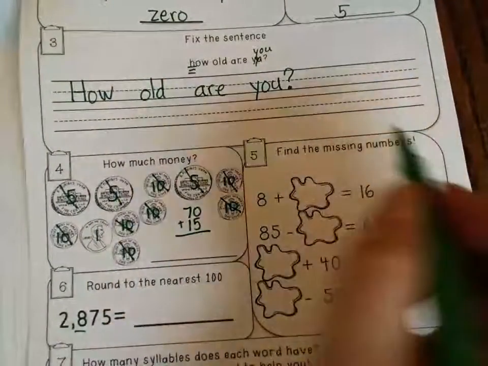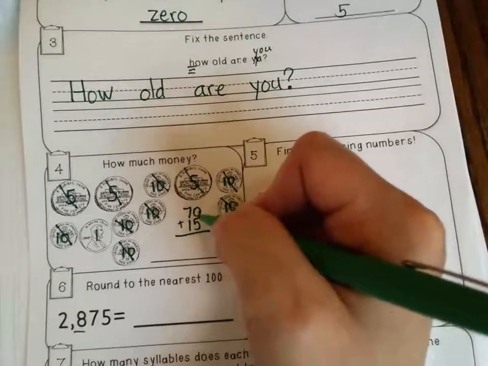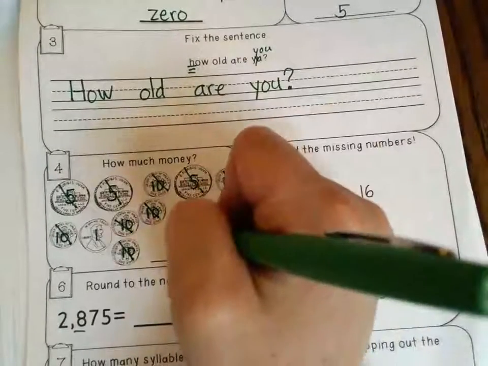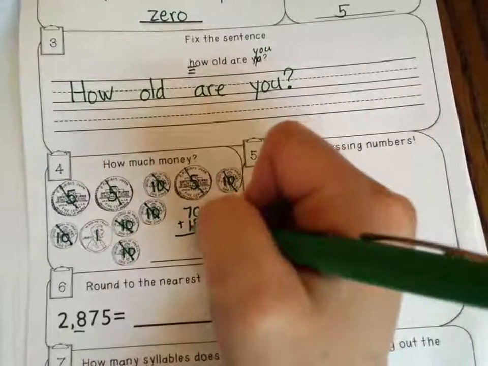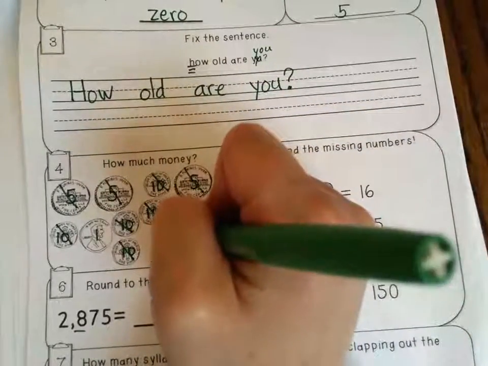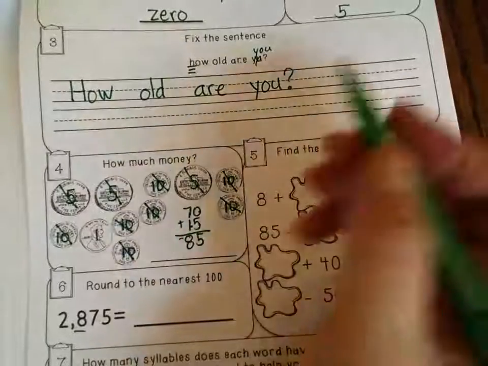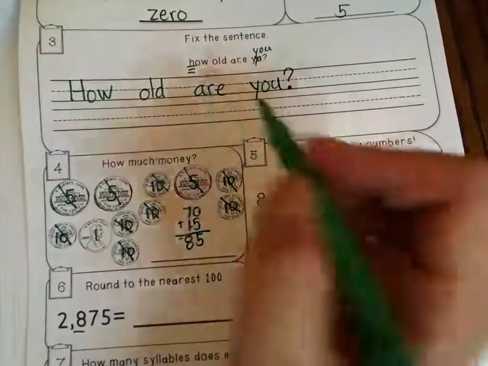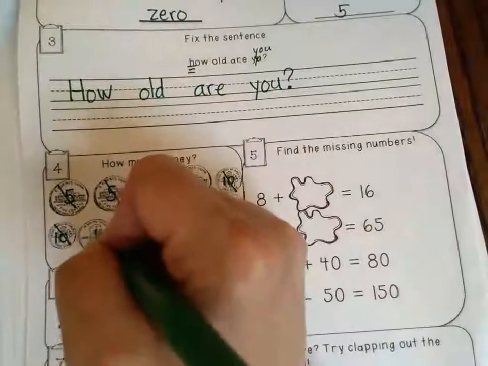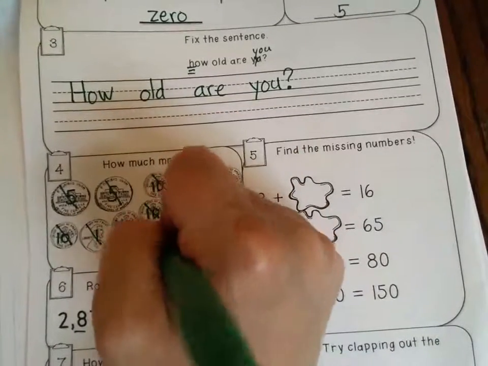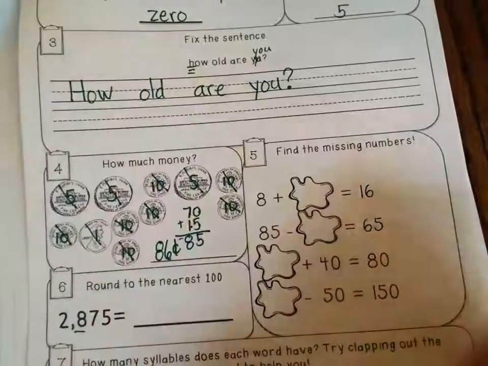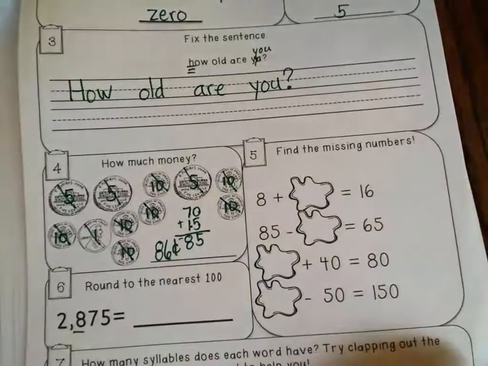Numbers together, and I'm going to start in my ones place. 0 plus 5 is 5. And go to my tens. 7 plus 1 is 8. So that's 85. And then I have one more cent. Okay, so 85 plus one more, 86. So we're going to write 86 cents. Make sure you label it. All right.